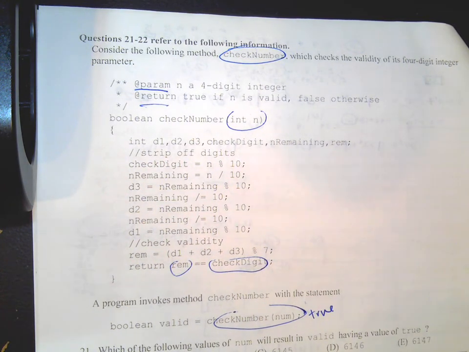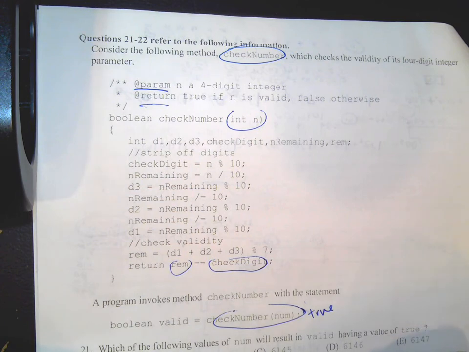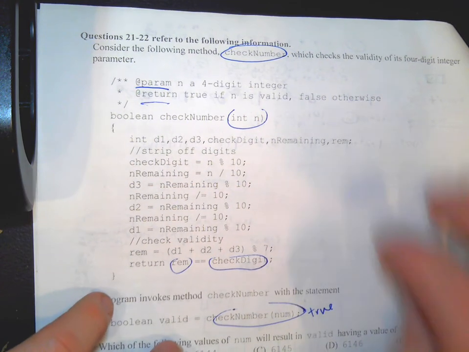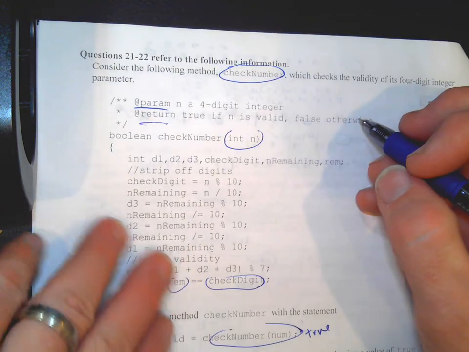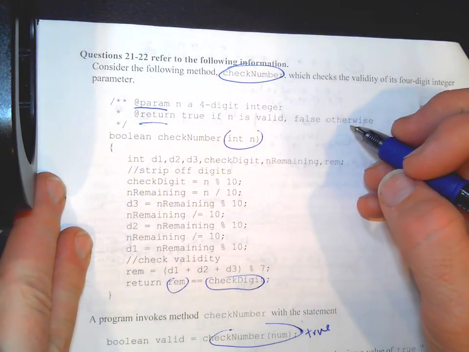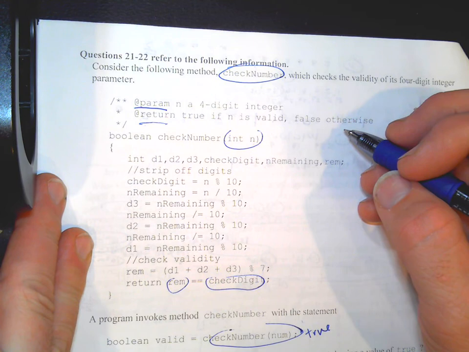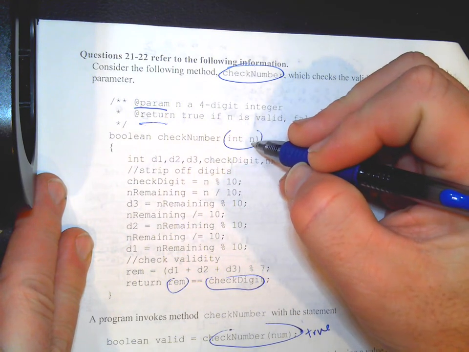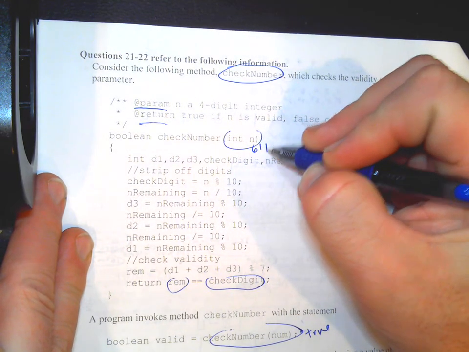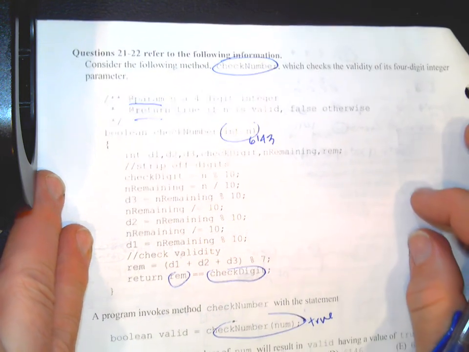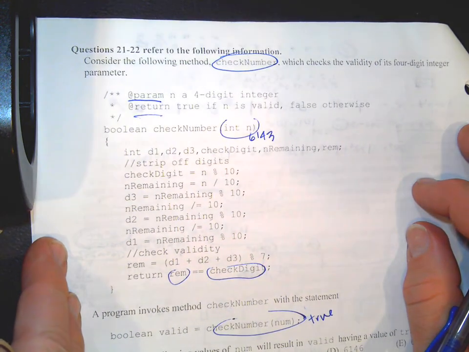They're giving us some different values here. We could just plug one in and see what happens. We're giving it 6143, so we can trace the code and see what happens.